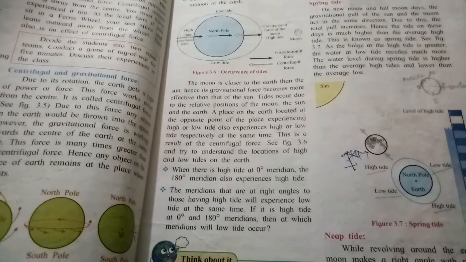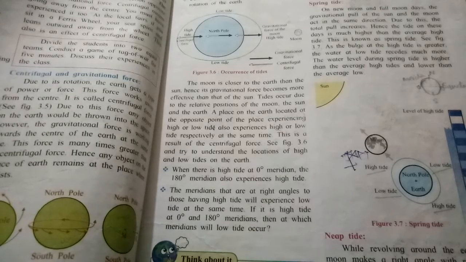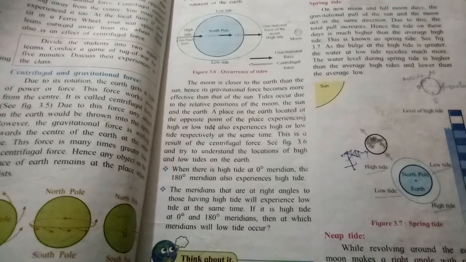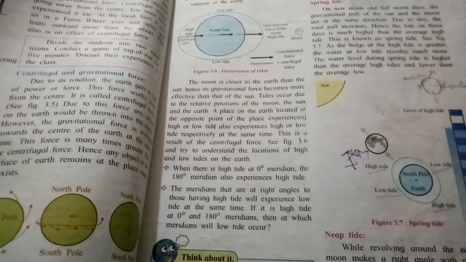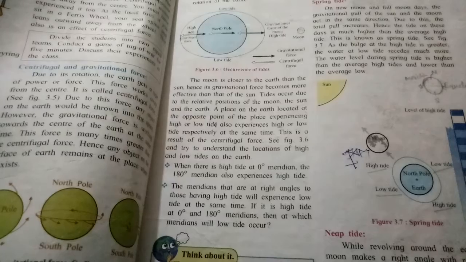A place on the earth located at the opposite point of the place experiencing high tide or low tide also experiences high or low tides respectively at the same time. So students, as you all know, when low tide is there, automatically the water pressure will be low, but when it is high tide you will find that the coast nearby has more water. There the pressure of water is more. Why? Because of high tide.